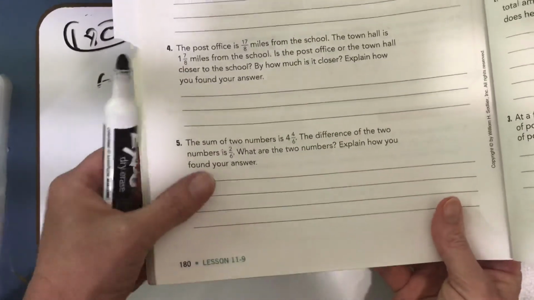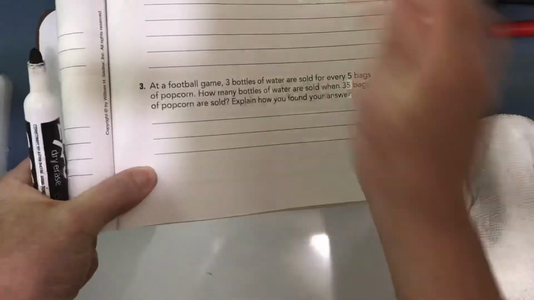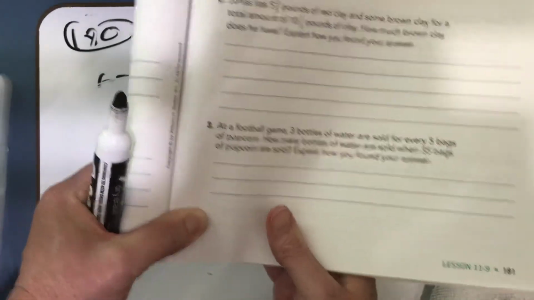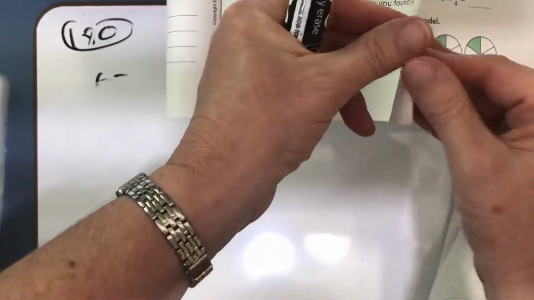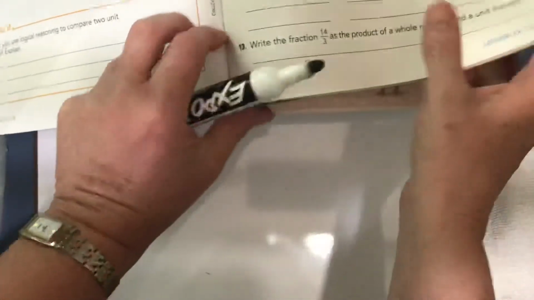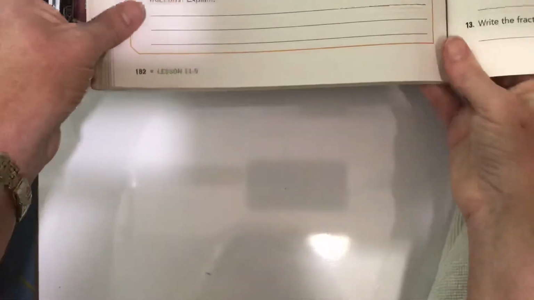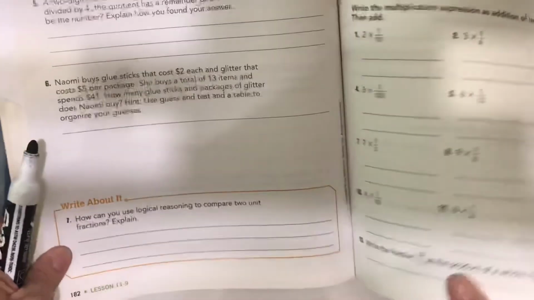Now you are going to do number 4 on page 180. And that's the last one you're going to do on 180. And then on 181, you are going to do number 1 and number 2. And then I'm going to do one more problem with you on page 182. I'm going to do number 4. Number 4 on page 182.